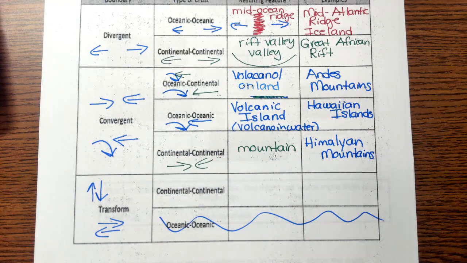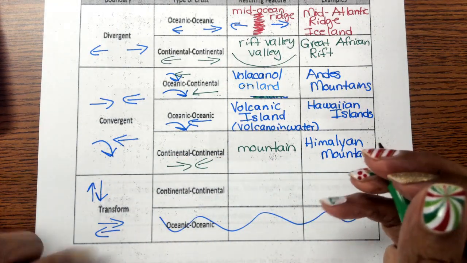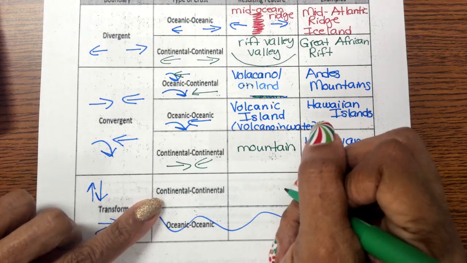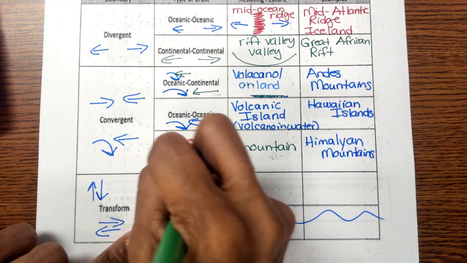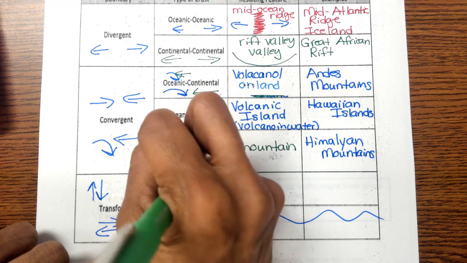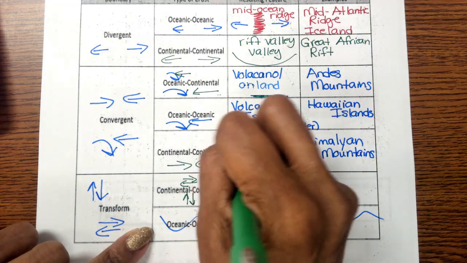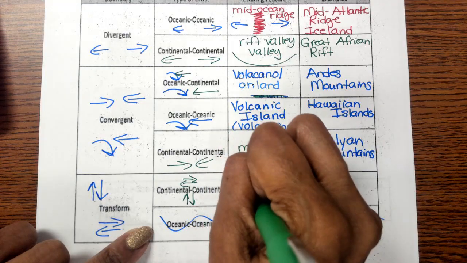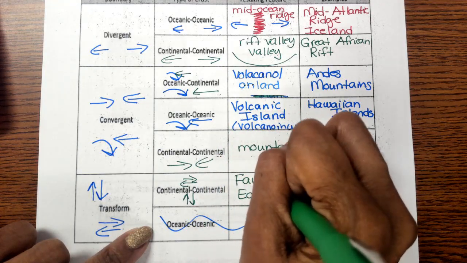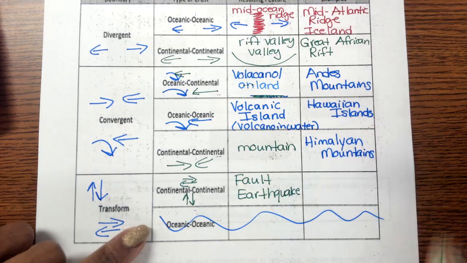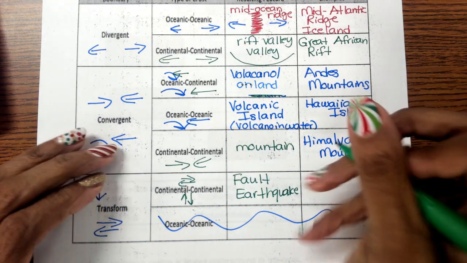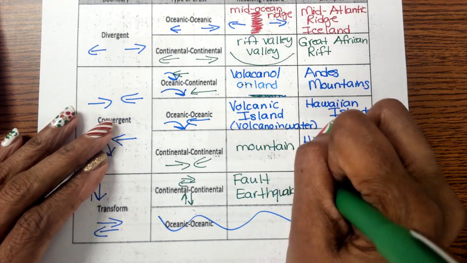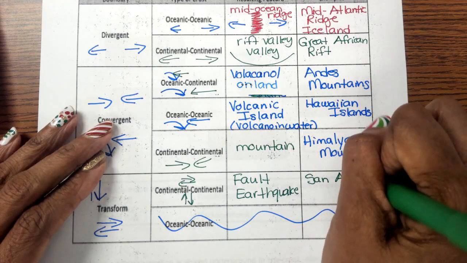And then at a transform boundary, the only one we talked about was continent to continent. That's where they slide past each other, and you get a fault. This is the one that causes earthquakes. Well, they all cause earthquakes, but transform boundary is more commonly associated with earthquakes. And of course, you have the San Andreas Fault in California.